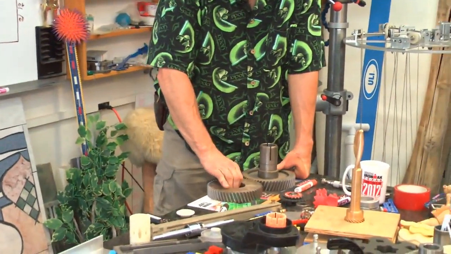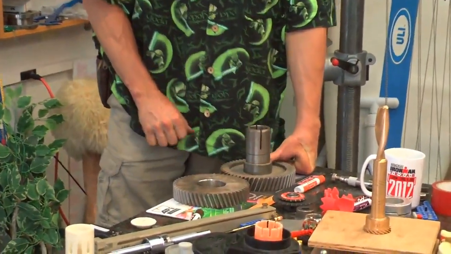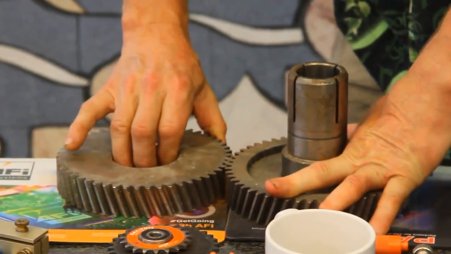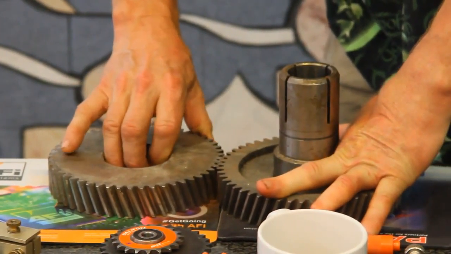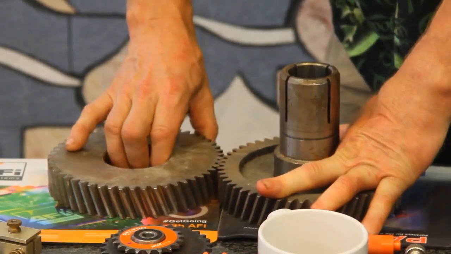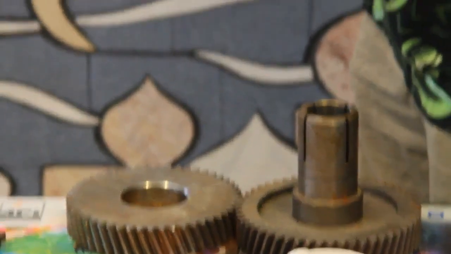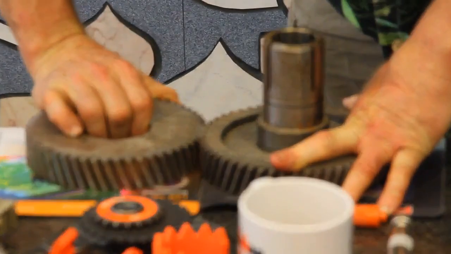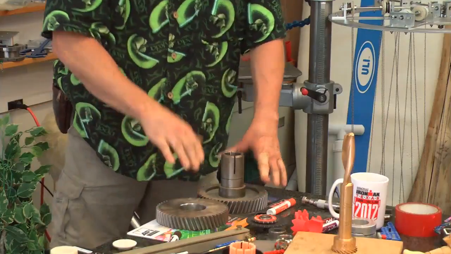So if I have these two helical gears and they're separated by just a little bit, you can hear the backlash. That's no good. And because they're triangular shaped teeth, or involute shaped, I can push the centers closer together. So I have no backlash, no rattle.